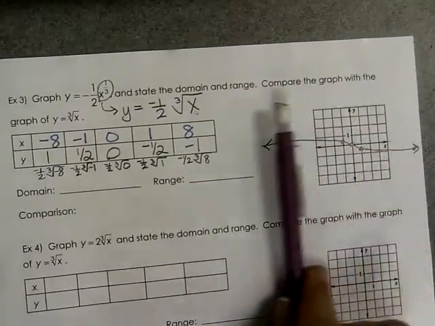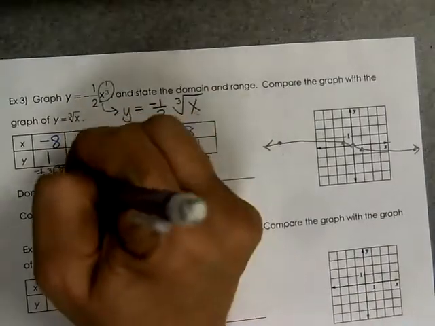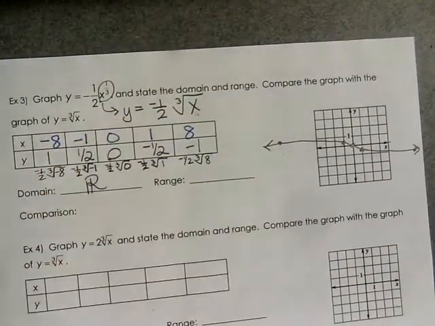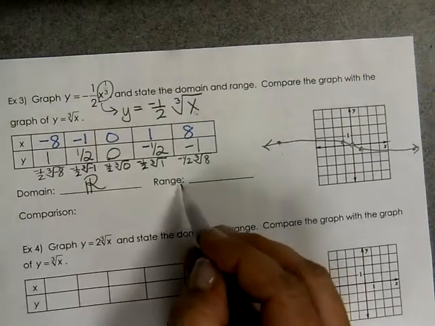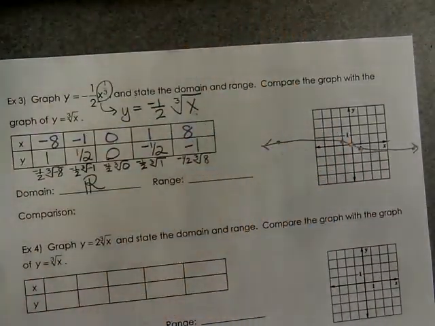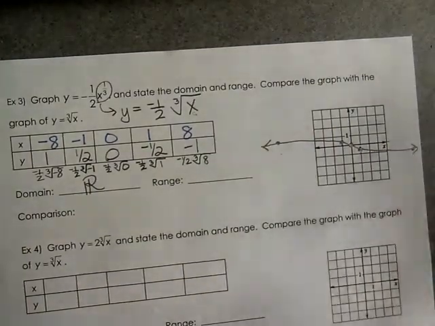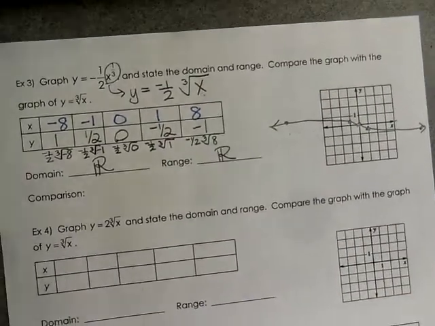And when we look at the domain, we can see that there isn't really any start or stop, that our domain is all real numbers. And our range, even though it's not growing as fast as the x values are, because there are no boundaries there, our range is also going to be all real numbers.